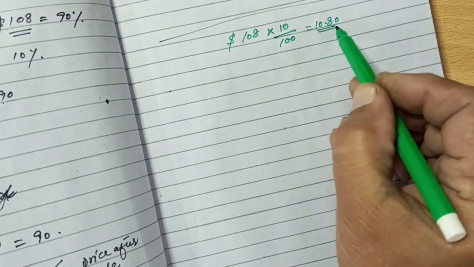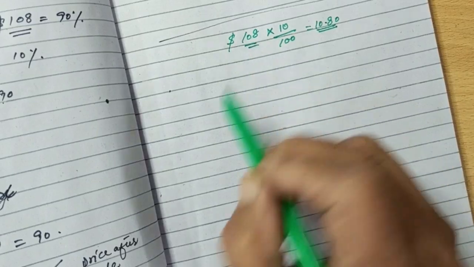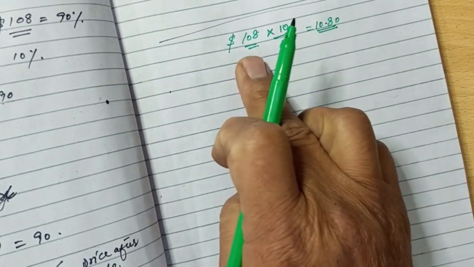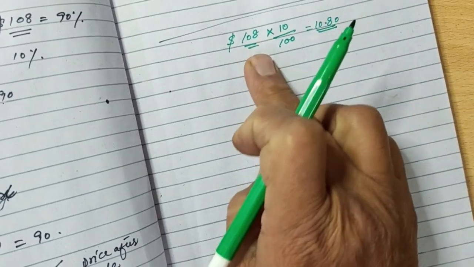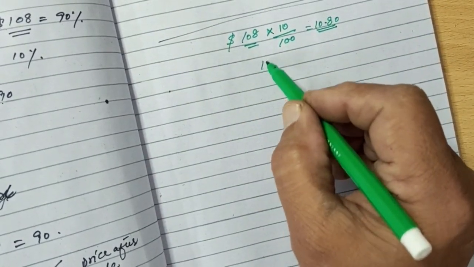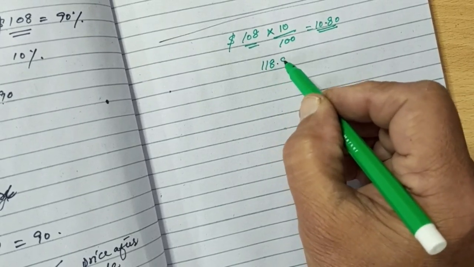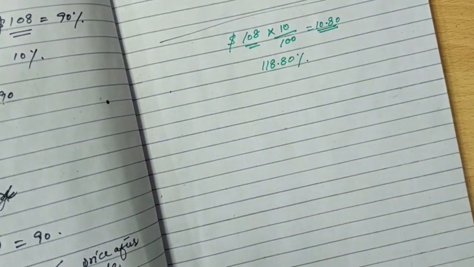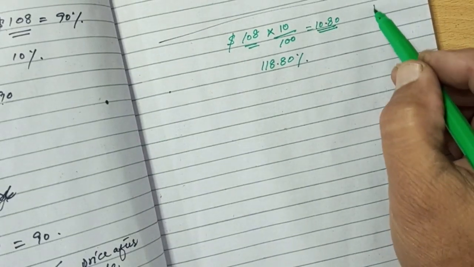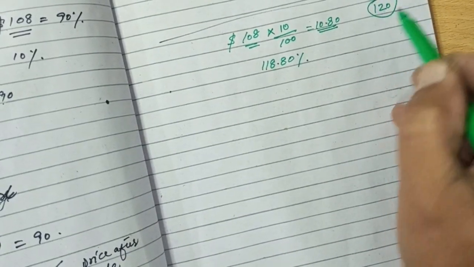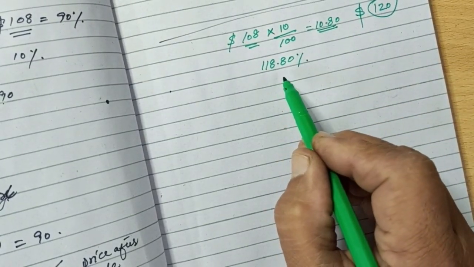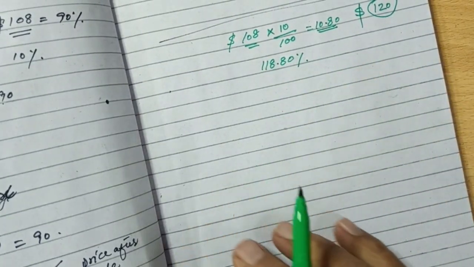And if we add this to the price, the face value of 108, it will become $118.80. Now this is the wrong answer. The answer was $120. You see, it has given us the wrong answer.